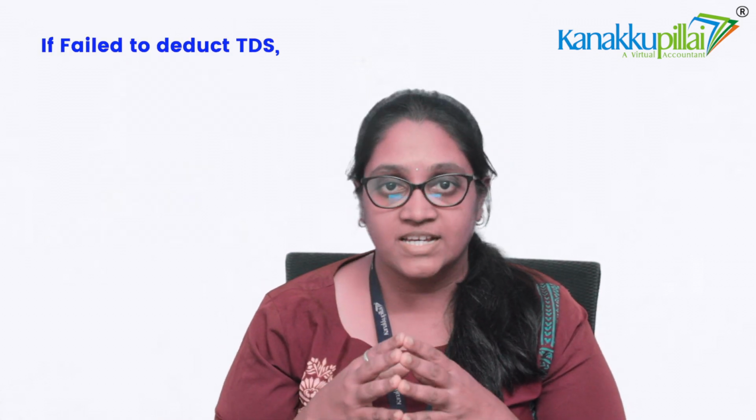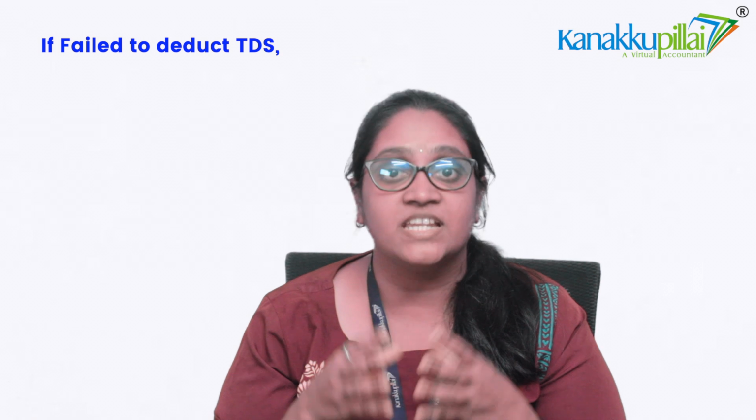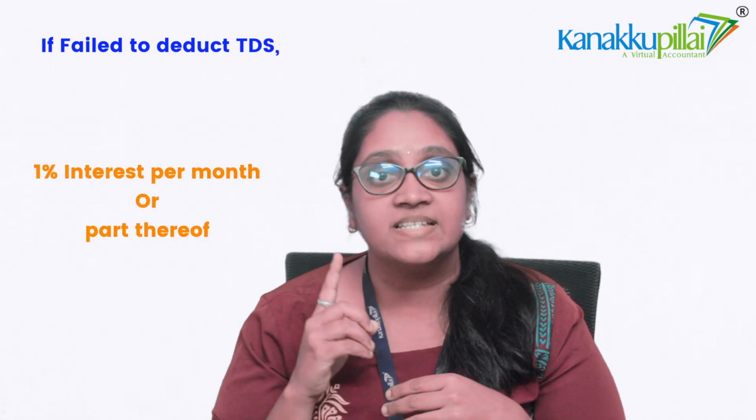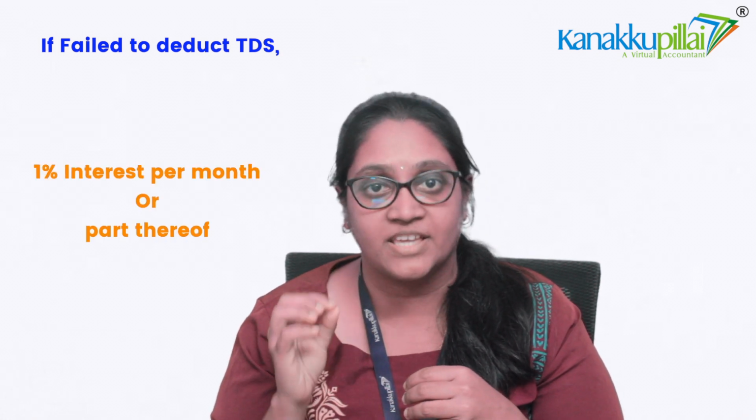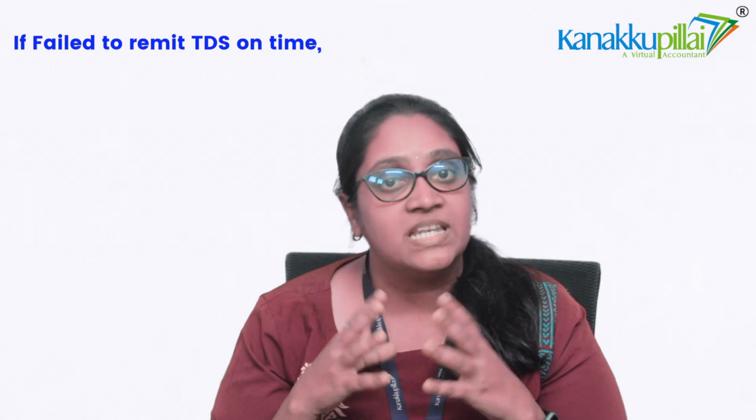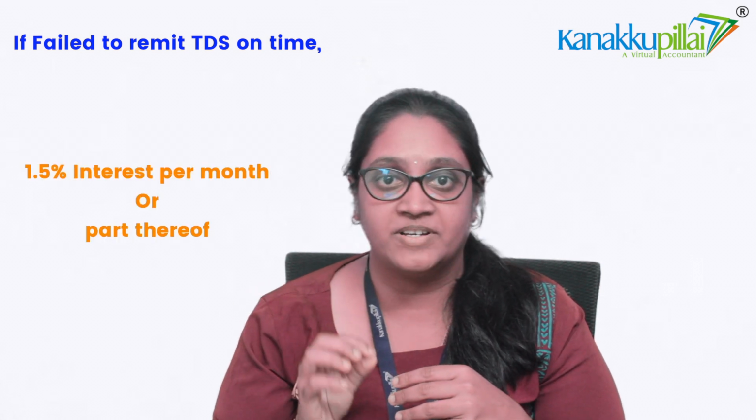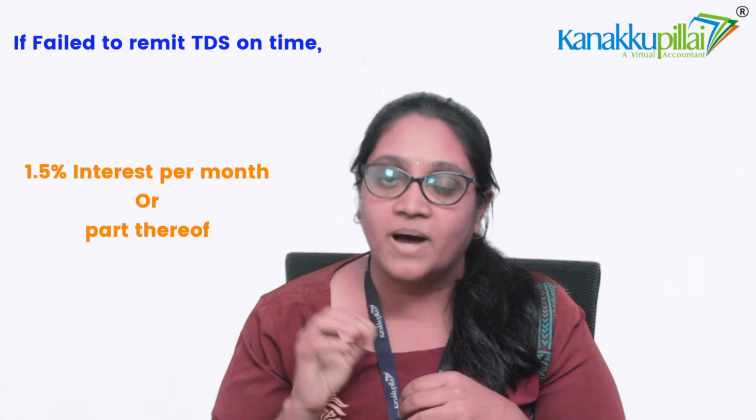If you fail to deduct TDS while making the payment, then you will be liable for 1% interest per month or part thereof, and in case if TDS has been deducted and you have not remitted on time, then you will be liable for 1.5% interest per month or part thereof.